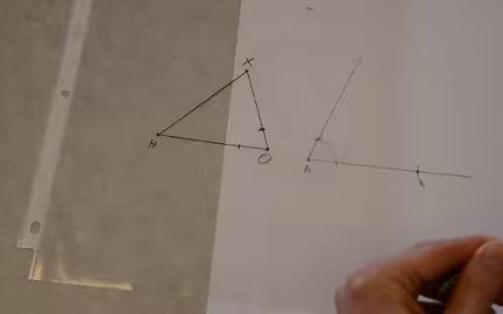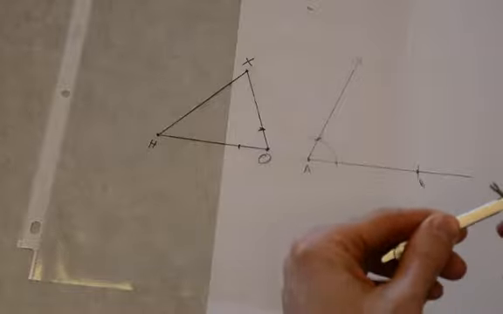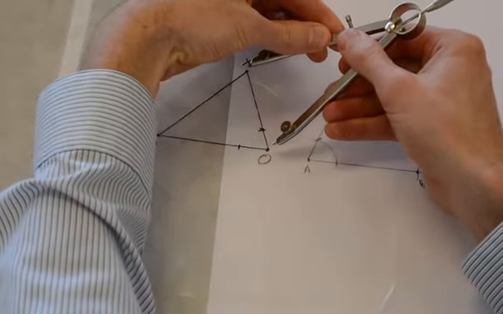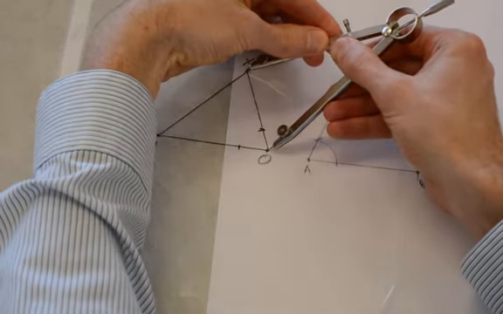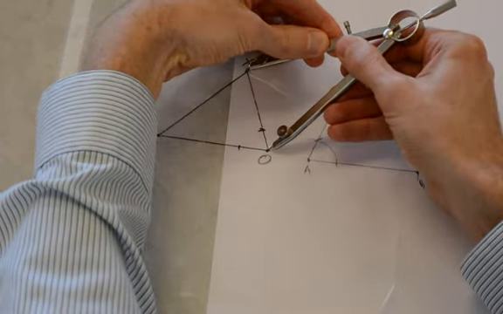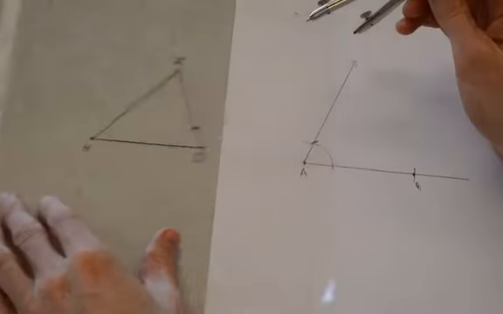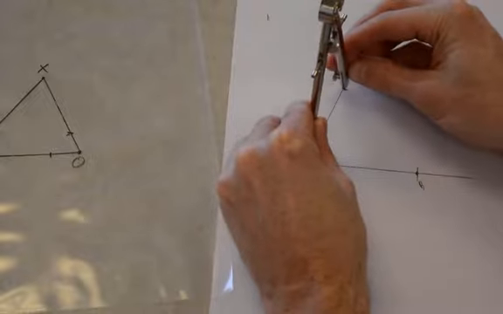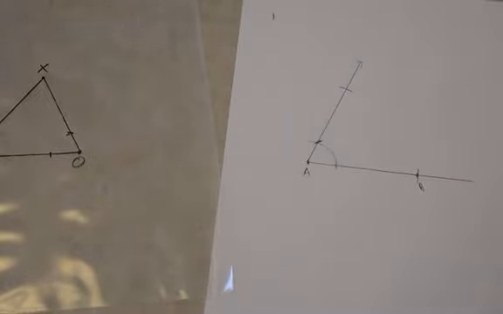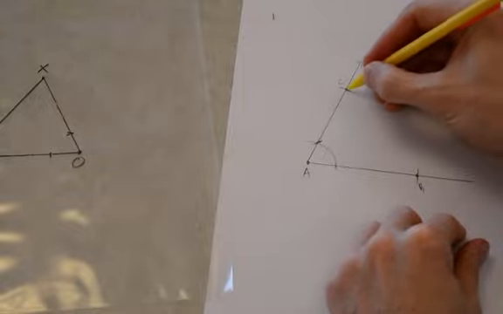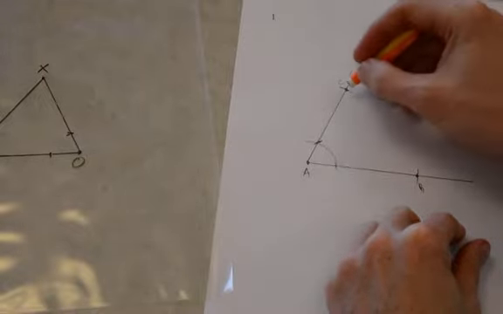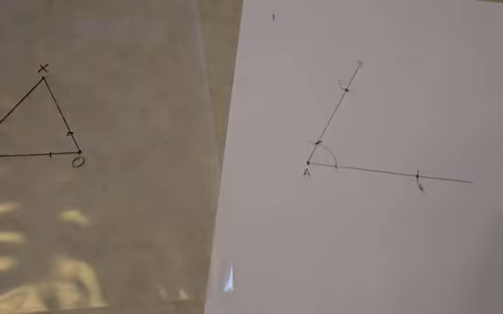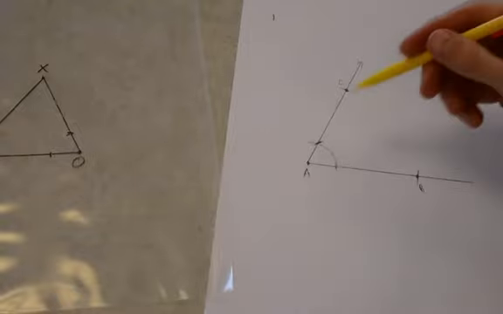Okay, now I'm going to copy segment OX for my other side in the side-angle-side congruence. Okay, that's looking good. And we'll call that point C. Alright, so I have a side-angle-side.